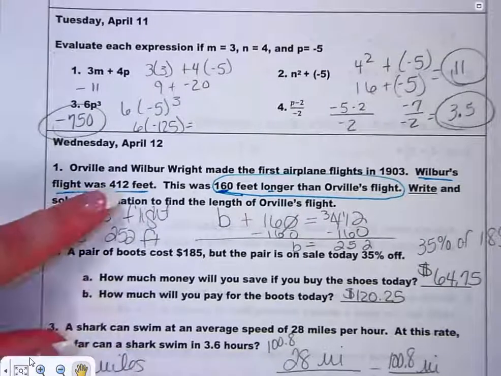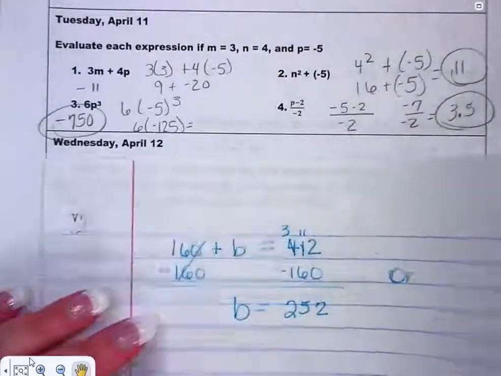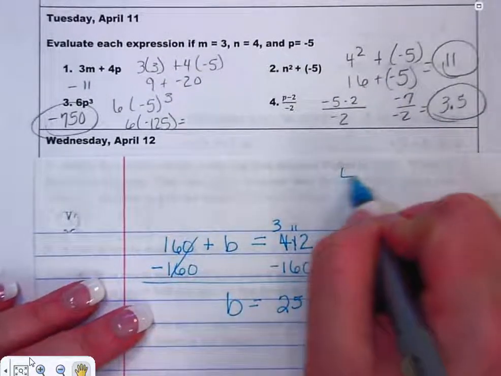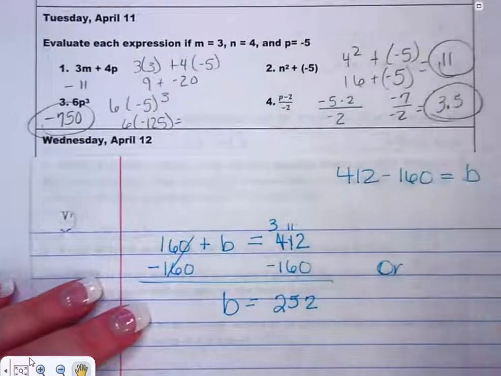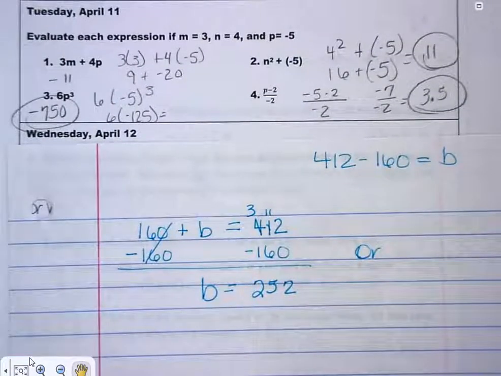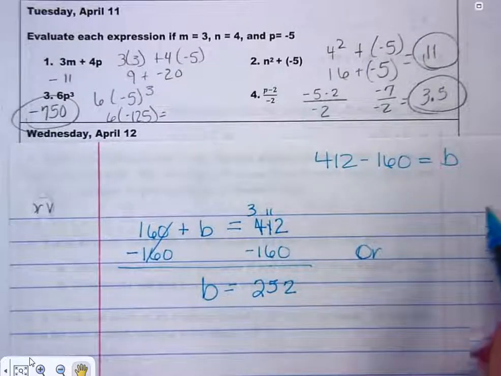All right, guys, we've been working on writing equations since 6th grade. Really got to try to narrow it down. This is not an equation. 412 minus 160 equals the brother's flight. That's not an equation. The variable has to be over here, and you're solving for the variable.